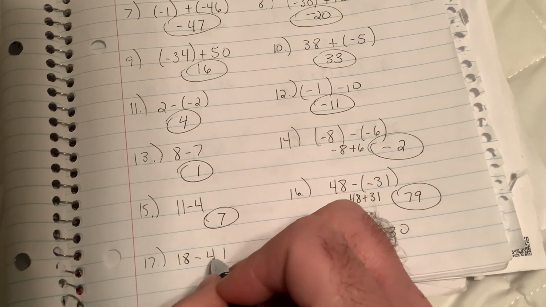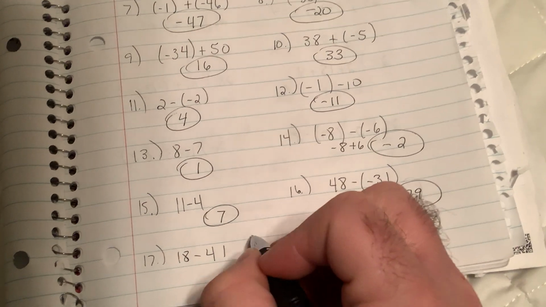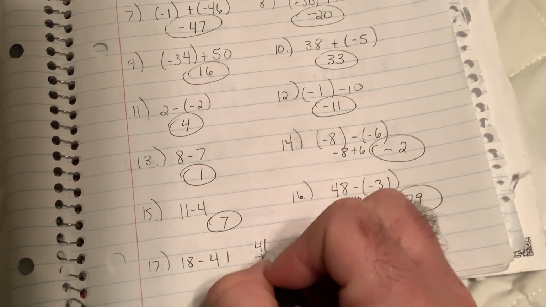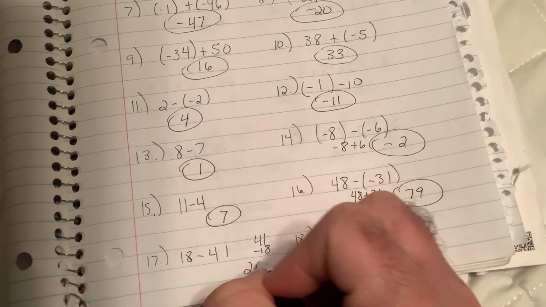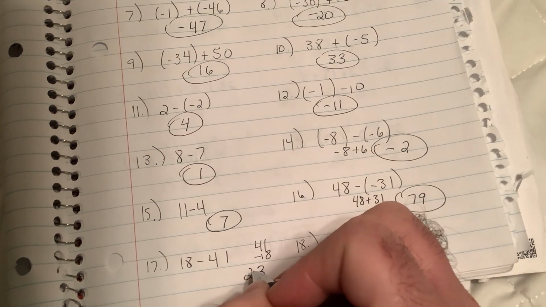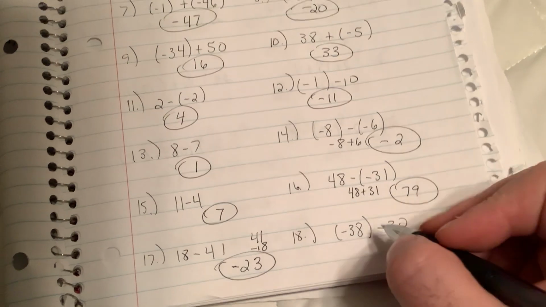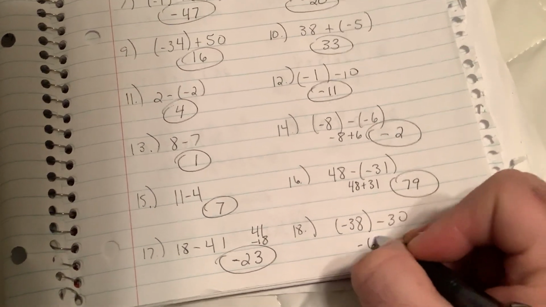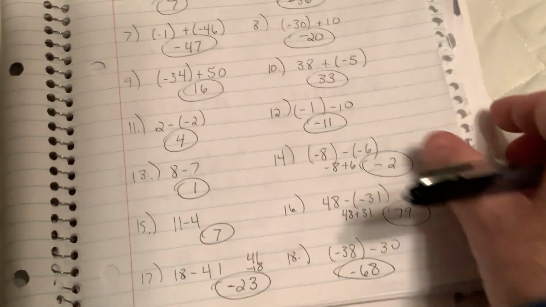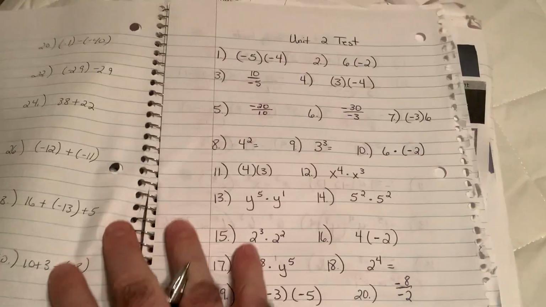This is a positive and a negative, so you subtract them. So 41 minus 18 is 23. Okay, and the bigger number is negative, so it's negative 23. This is negative 68. Combine them.